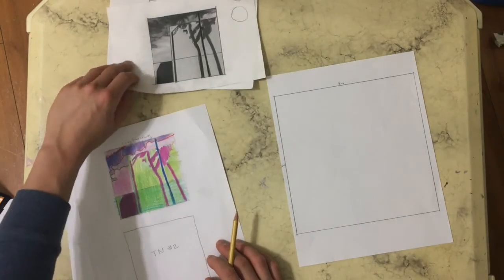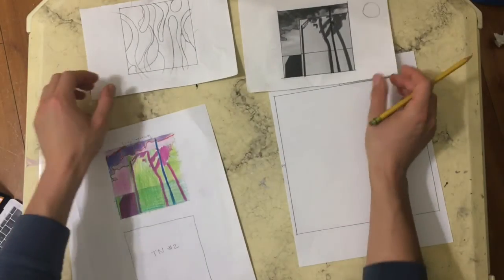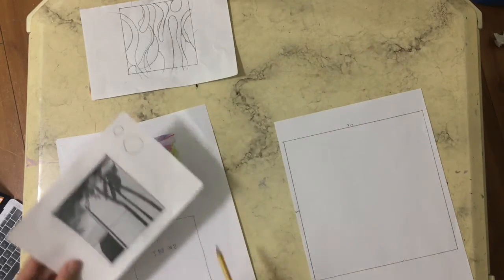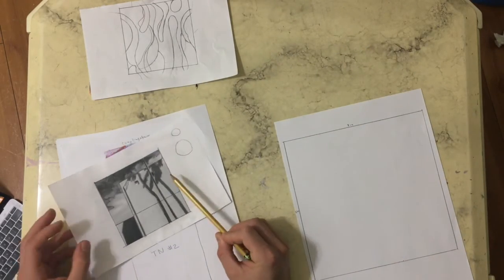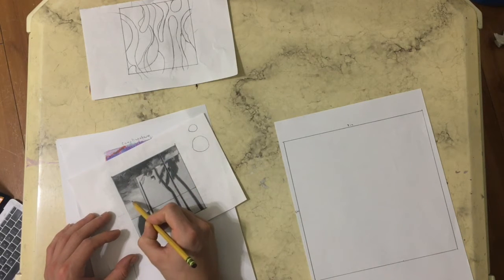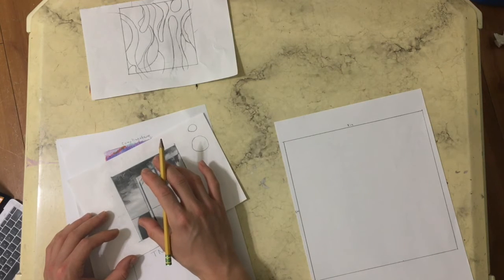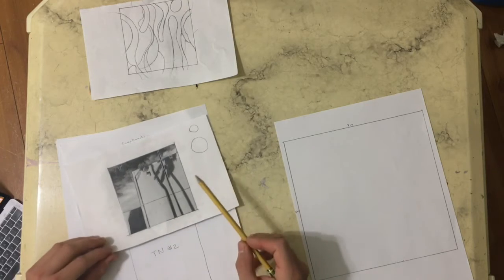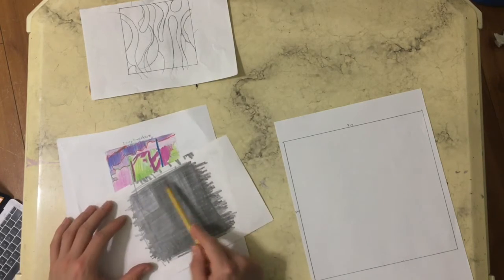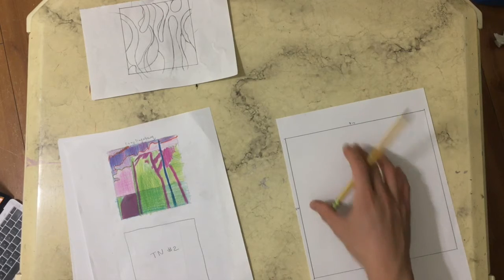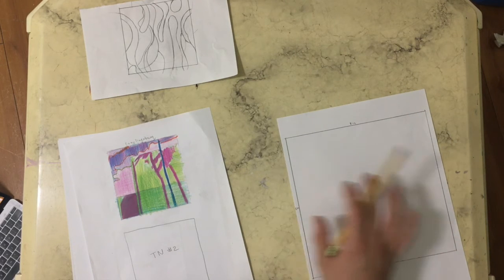Okay, so now if you chose the photographic reference route, then you're going to want to make sure you print this out at 8 inches by 8 inches. You're going to take the same approach of delineating on the photograph the shapes that you want to create. You're going to get that 8 inch by 8 inch photo. You're going to apply the graphite to the back of it, and then use that to transfer your contours to your rough sketch. And then you're going to color it in. Okay?